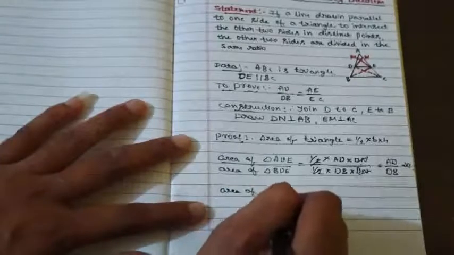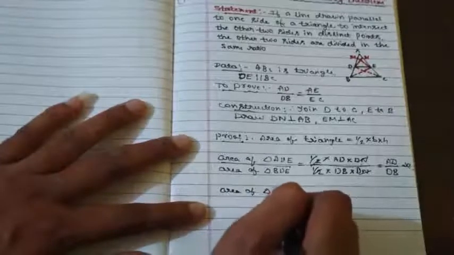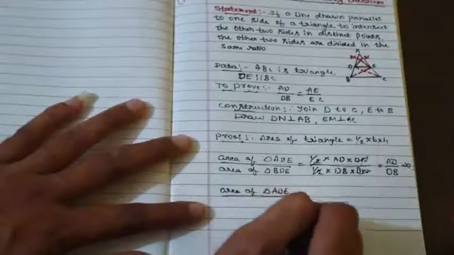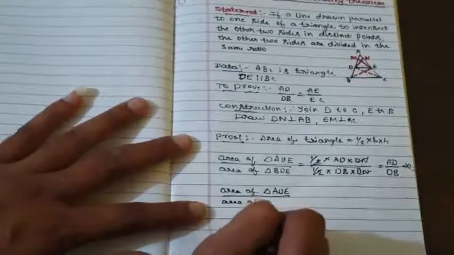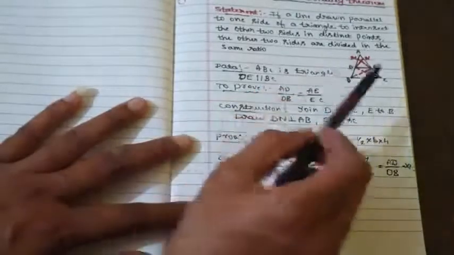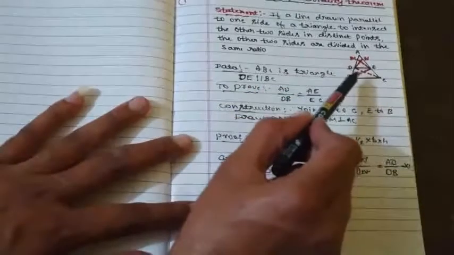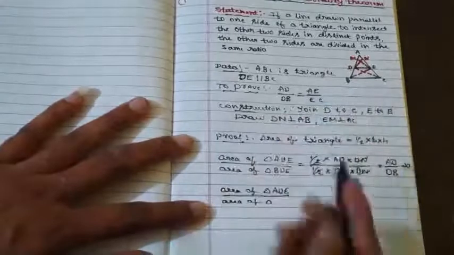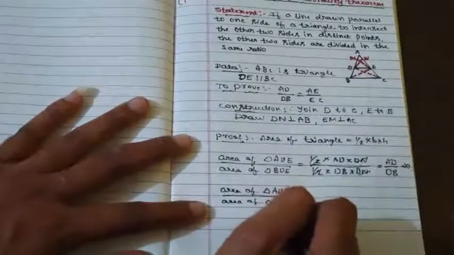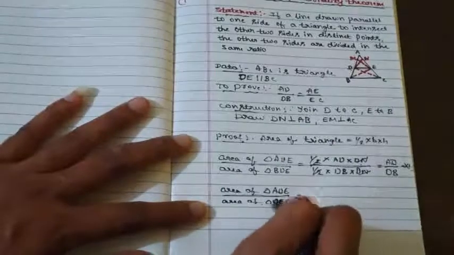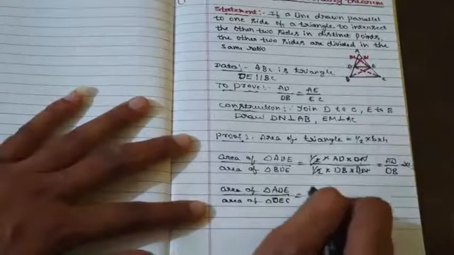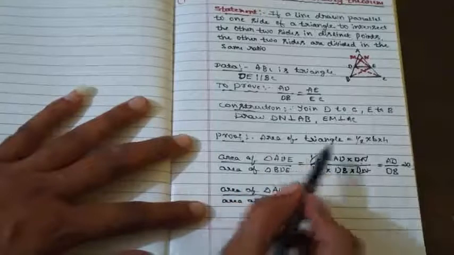Area of triangle, the first one will be ADE only, divided by area of triangle, here you need to consider this triangle DEC, right? So that's equals to, here also you need to apply the formula for the area of a triangle.